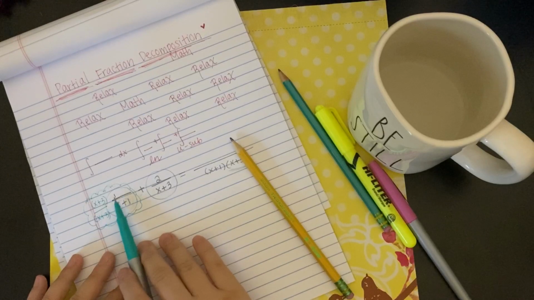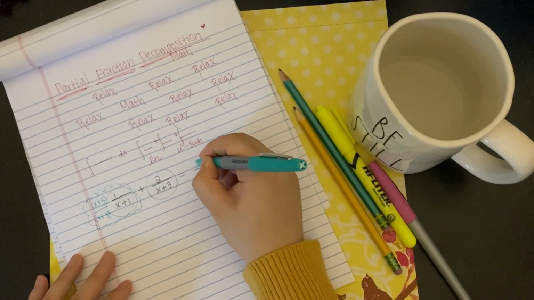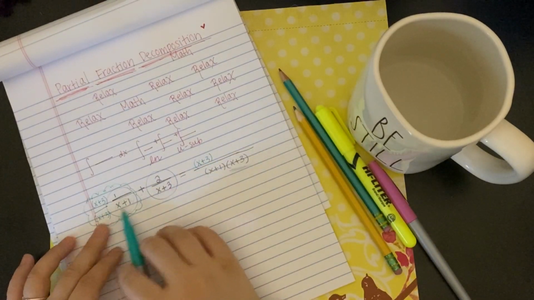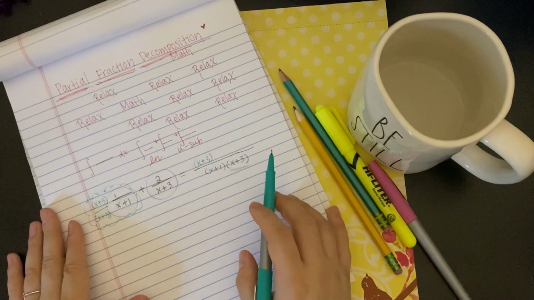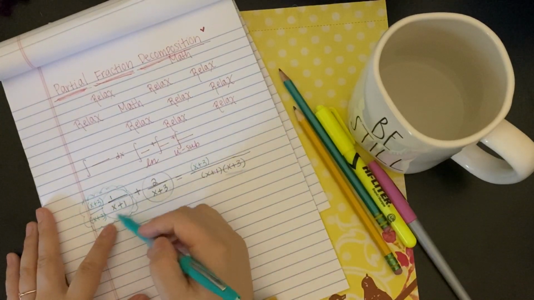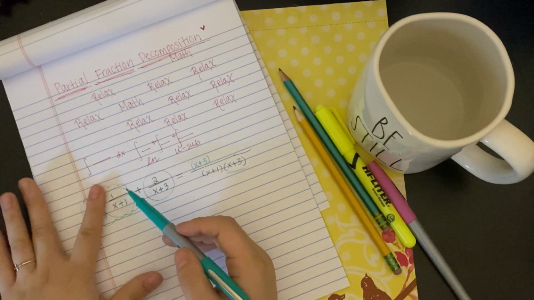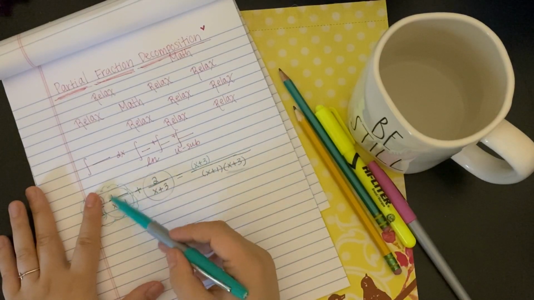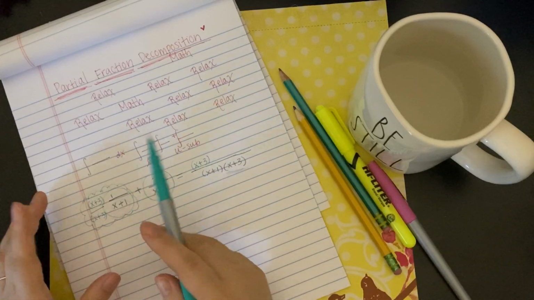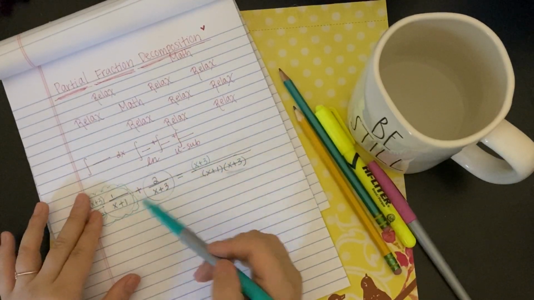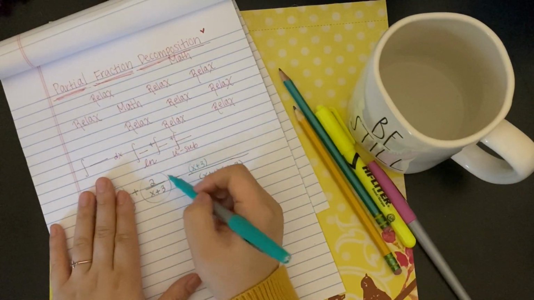So x plus 3 times 1 is just going to be x plus 3. And then the bottom's the x plus 3 times x plus 1. And so that's going to be an equivalent fraction, because x plus 3 divided by itself is just 1, and that goes away, because 1 times anything is itself. So x plus 3 over x plus 3 times x plus 1 is the same thing as 1 over x plus 1. So we'll do the same thing on this side for this piece.